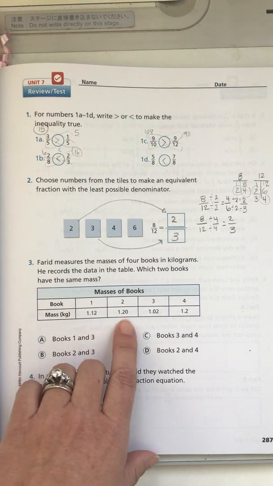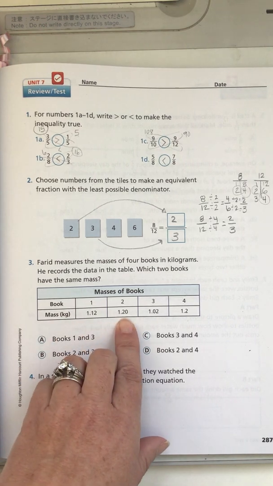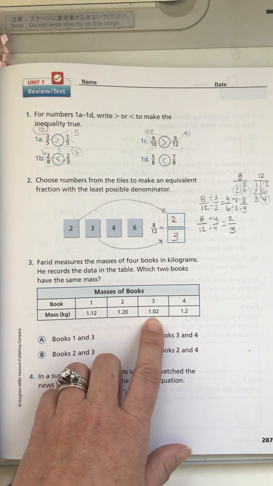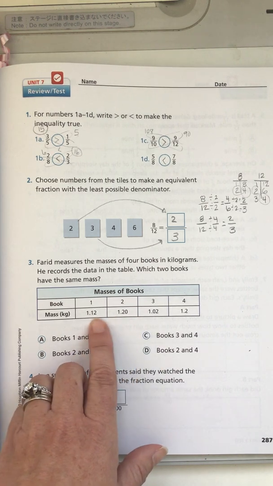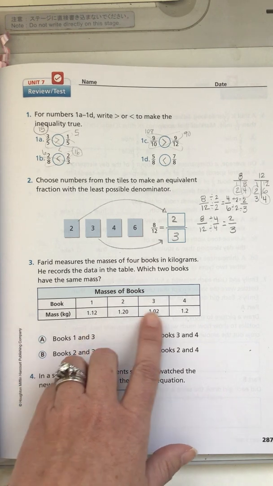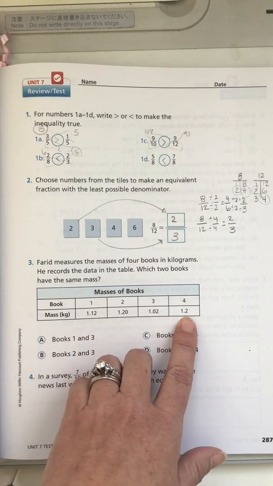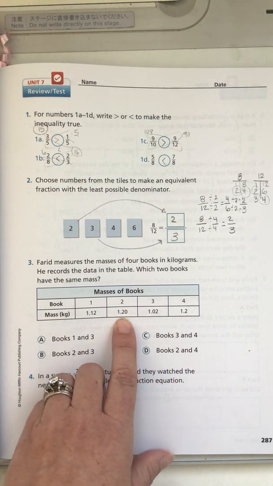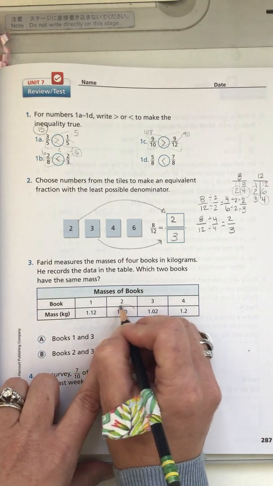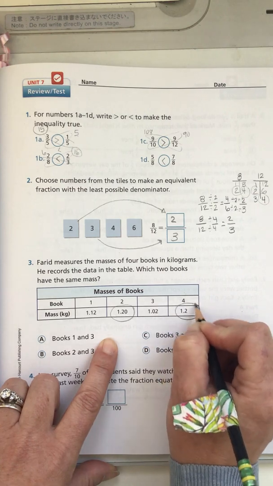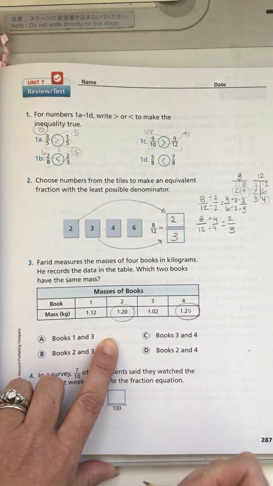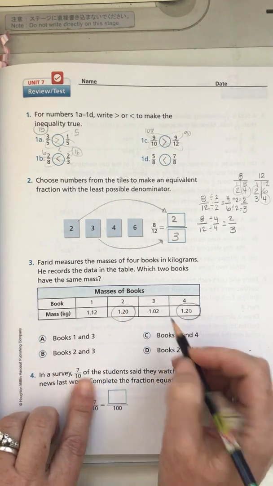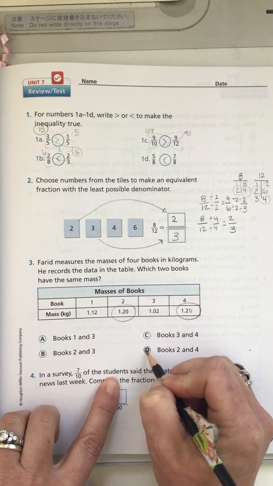So here's 1 and 12/100, which I'm thinking like $1.12 if I wanted to pretend it was money. I've got 1 and 2/10. These are not the same. I've got 1 and 2 hundredths, which is not the same as 1 and 2 tenths or 1 and 12 hundredths. And I've got 1 and 2 tenths, 1 and 2 tenths, 1 and 20 hundredths. These two are the same because if I add a 0 here, I don't change the value. So books 2 and 4 are the same.